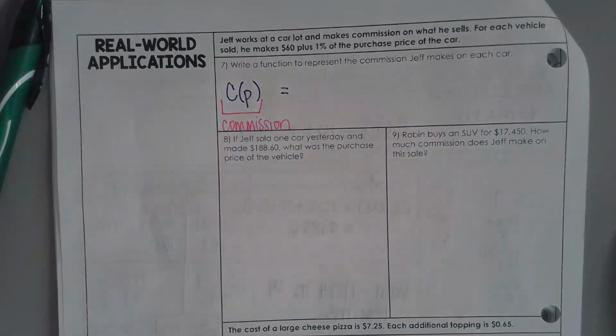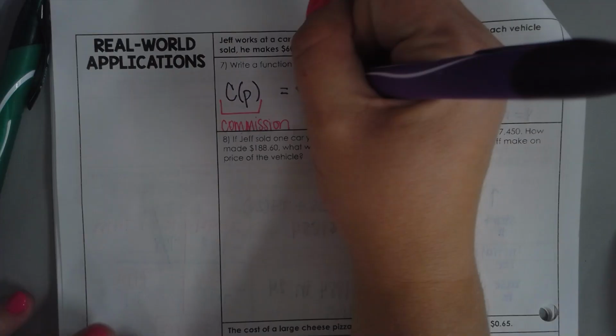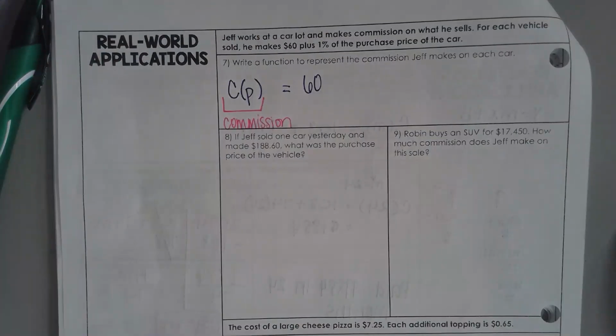That's equal to, what about a flat fee? For every car, it could be the cheapest car on the lot or the most expensive car on the lot. But he does get rewarded a little bit for selling a more expensive car. That's where the percentage comes in. 1%. I'm going to multiply the purchase price by 1%.